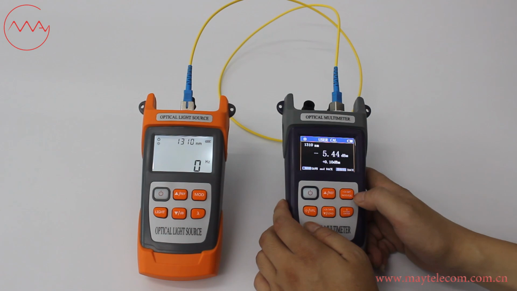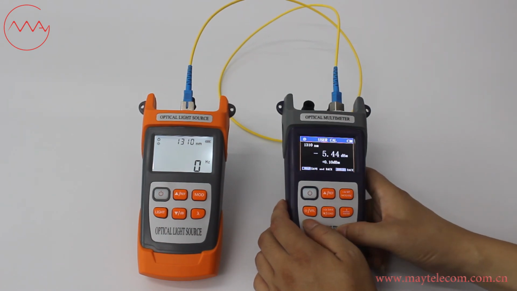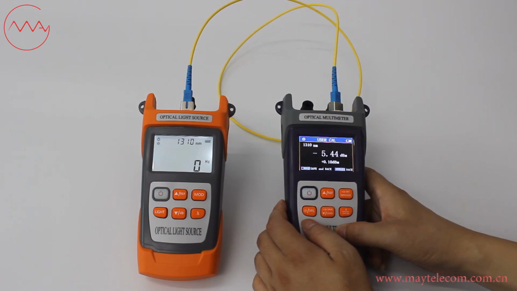Press escape button to exit from calibration mode, or press VFL button to save the calibration setting.